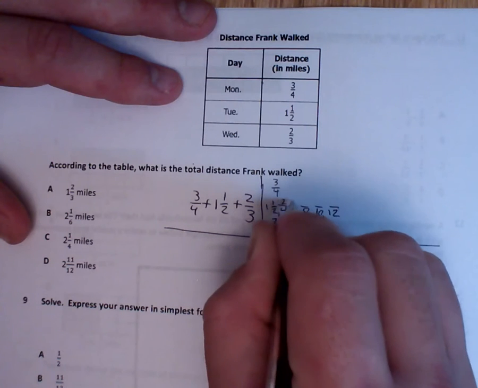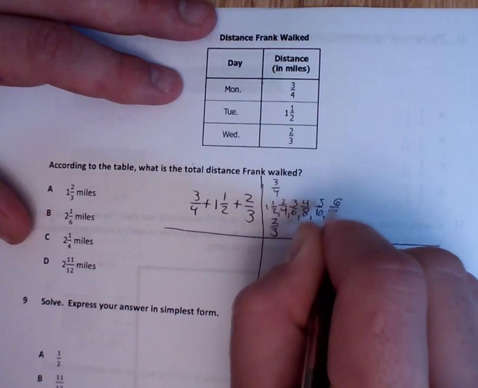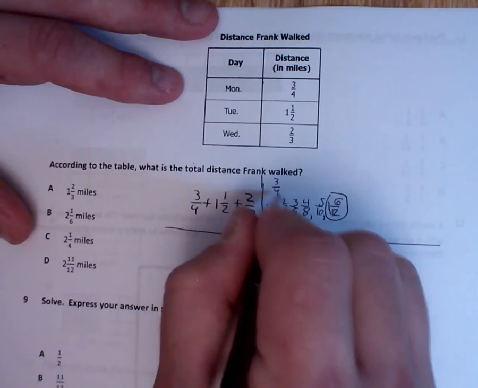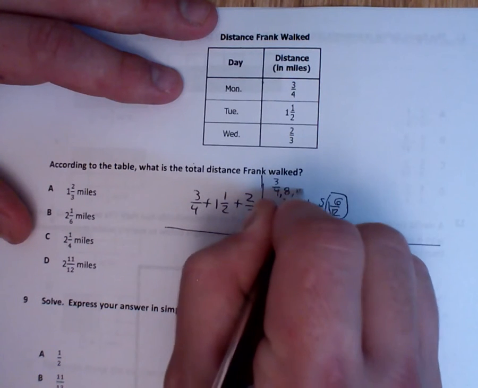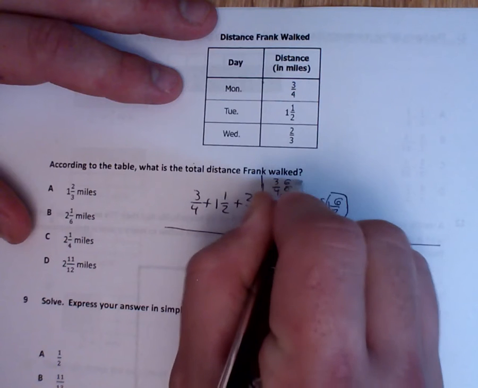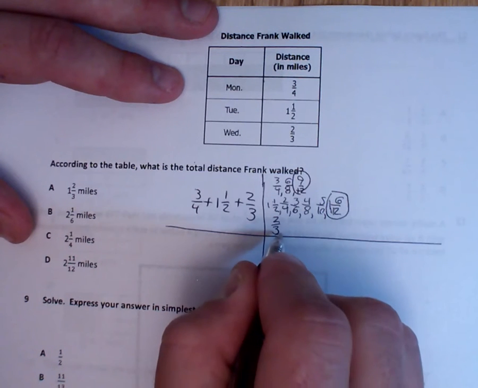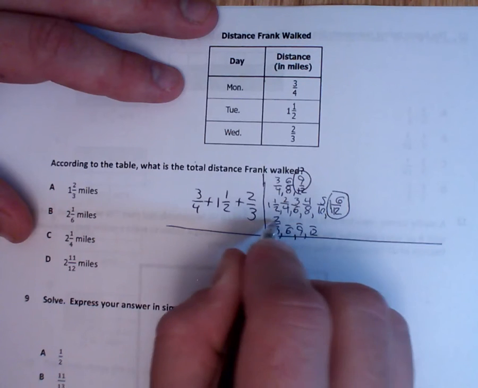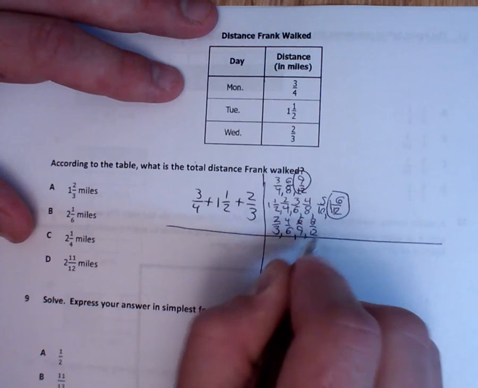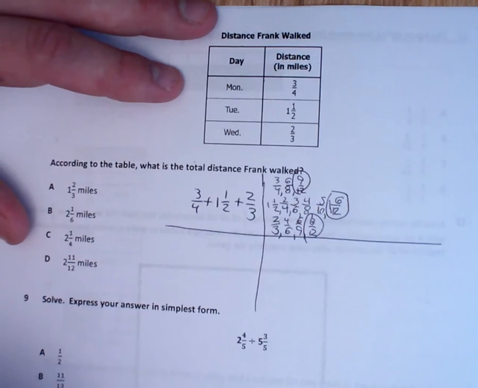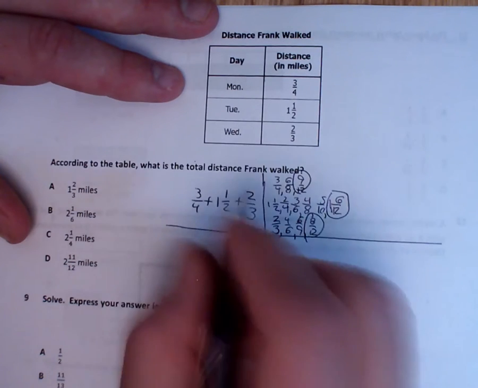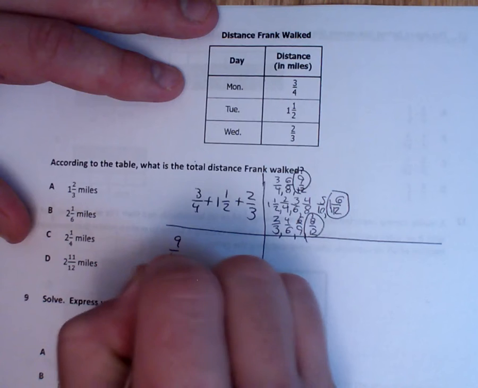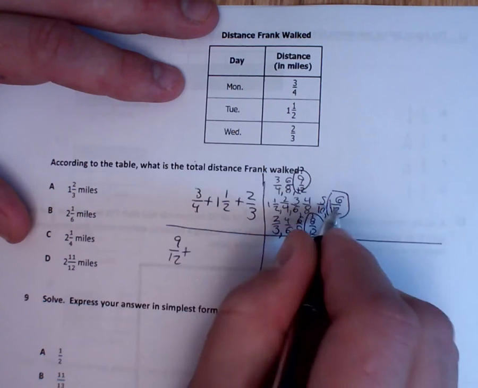1, 2, 3, 4, 5, 6. So 1 6/12 is one of them. And then we have 3/4: 4, 8, 12. 3, 6, 9. 9/12. And then we have 3, 6, 9, 12. 2, 4, 6, 8. 8/12. So I have 9/12, 8/12, and 1 6/12. So now I'm substituting and solving. 3/4 is now 9/12, plus 1 6/12.